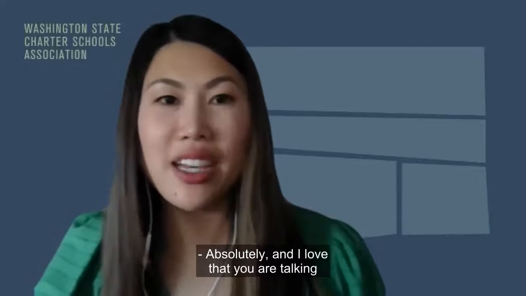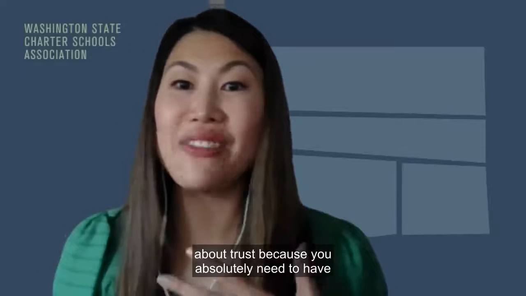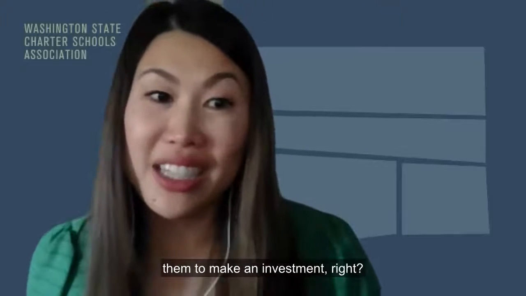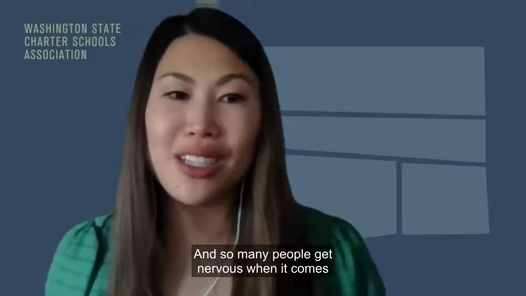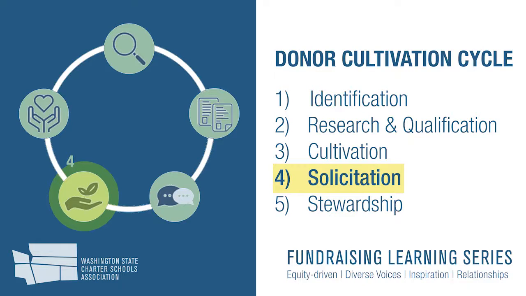Absolutely. And I love that you are talking about trust, because you absolutely need to have a relationship and trust before you can invite them to make an investment, right? And so many people get nervous when it comes to making an ask. So how do you prepare for an ask? And what readiness indicators do you look for?